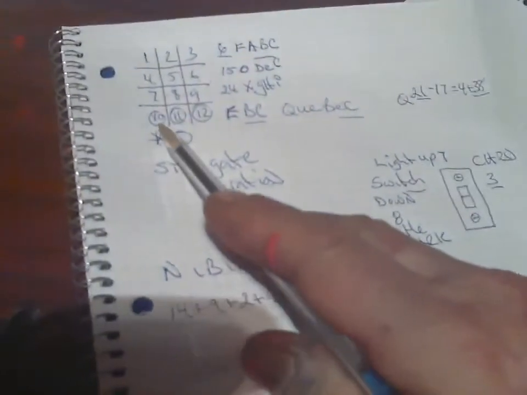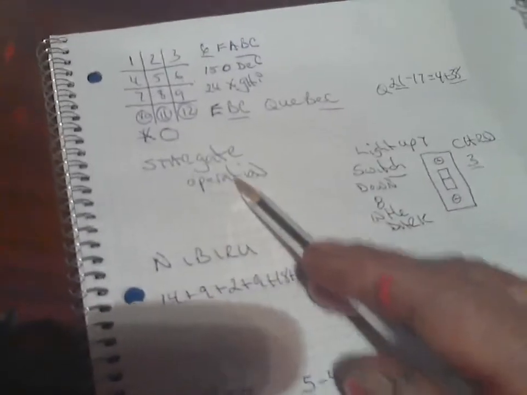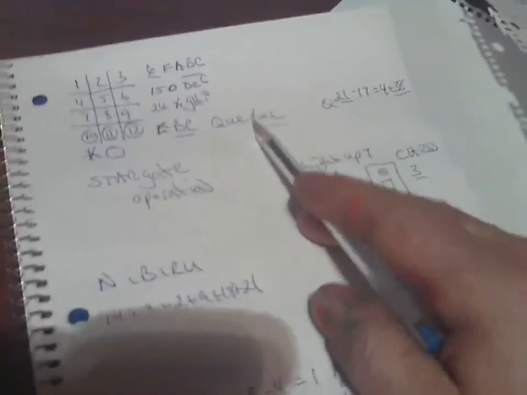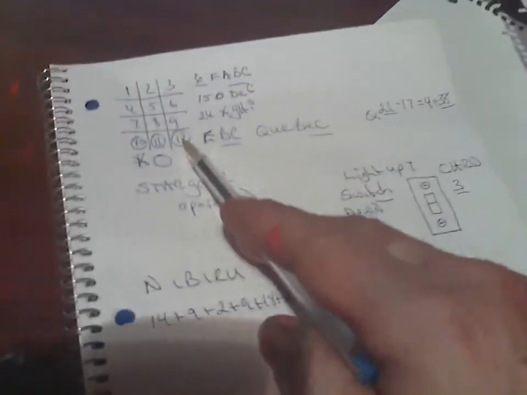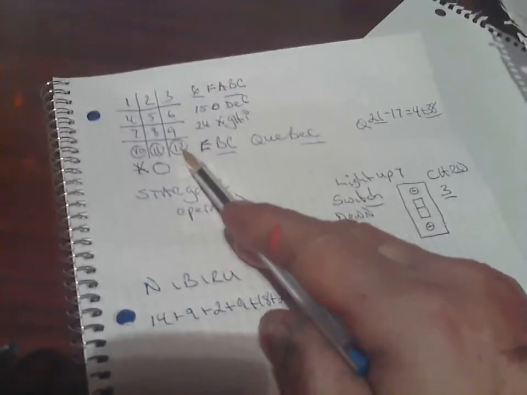Star is on the 10. All 10s will equal 16. Bringing in the light becomes Stargate. Operation or operator. 1, 2 is the EBC. This is the Quebec. This is the energy. Why? Because the 12th letter is L, which means she. It means of the in French.